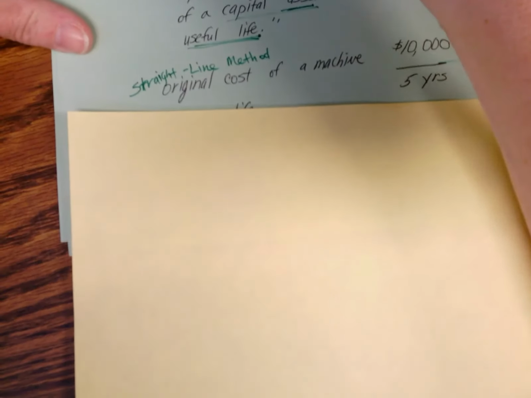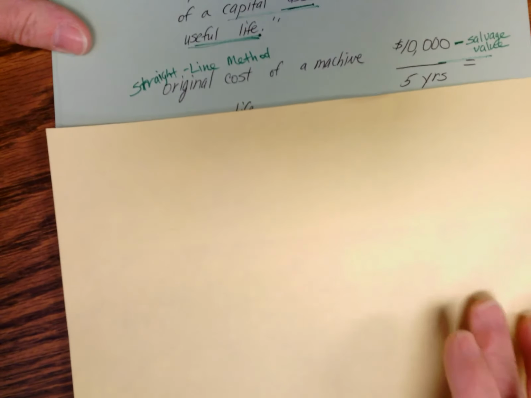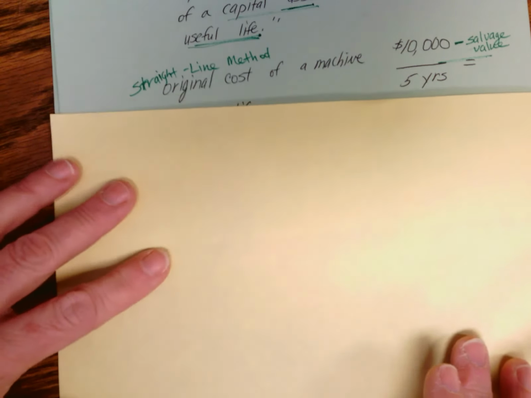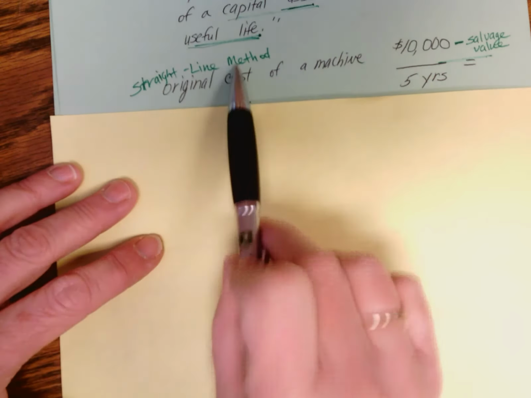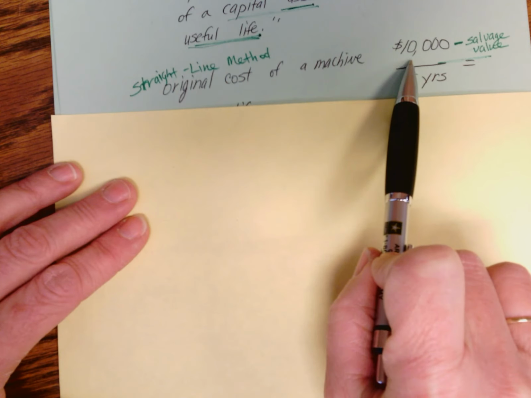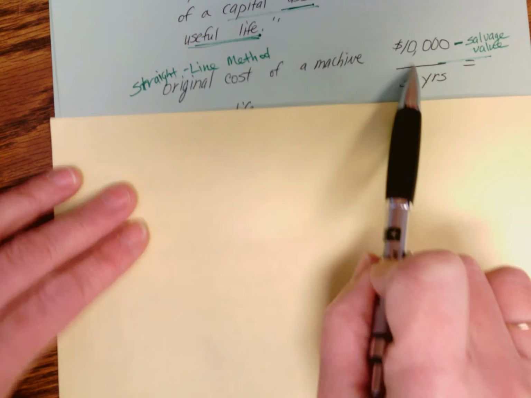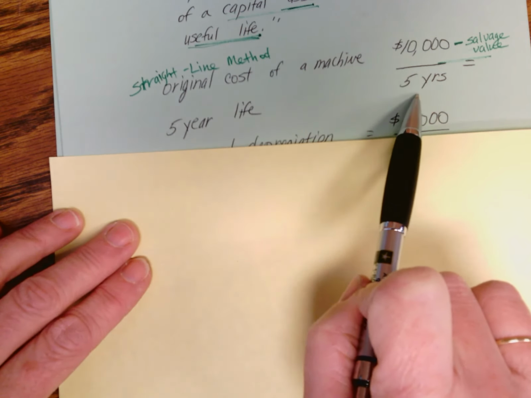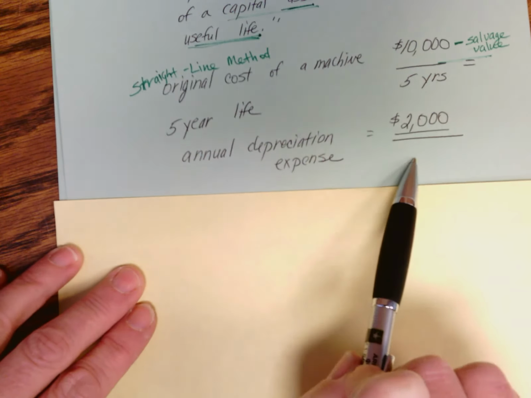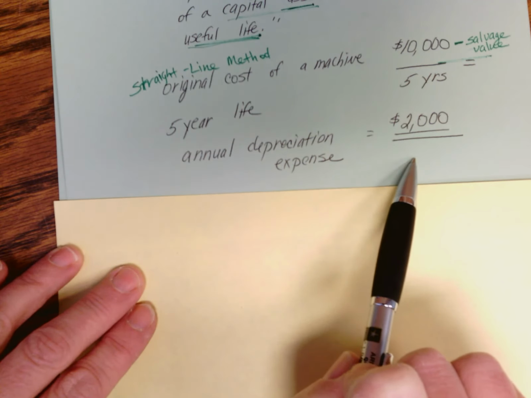Okay, so here's an example of the straight line method. We're going to look at three different methods of computing depreciation. The first one is called the straight line method. That's real simple, where you take the original cost of a machine, in this case $10,000, and simply divide it by its expected useful life. Then its annual depreciation expense is $2,000.